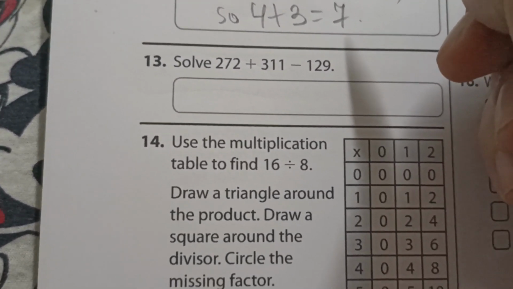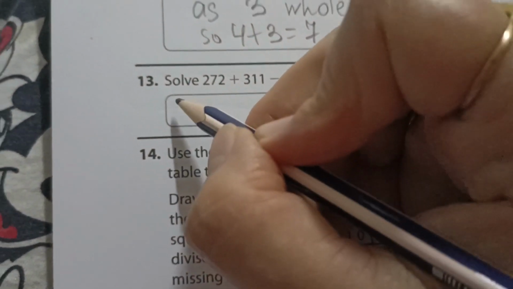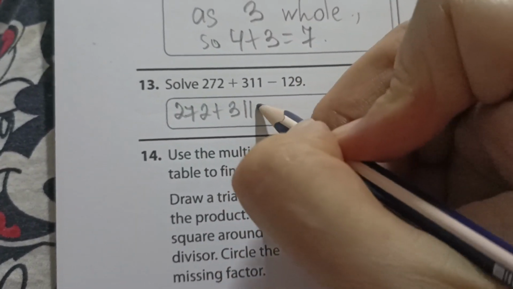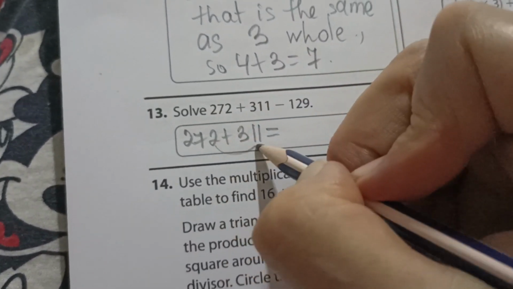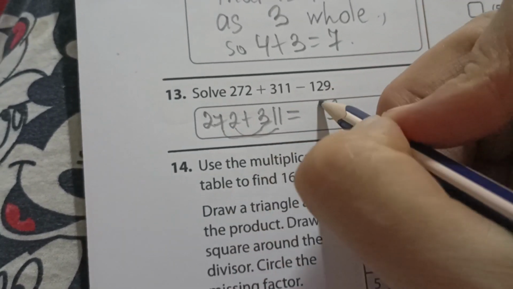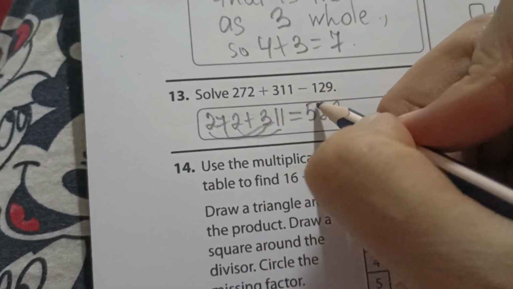Okay, solve 272 plus 311 minus 129. Okay, 272 plus 311 equals 2 plus 1, 3, 7 plus 1, 8, 2 plus 3, 5.